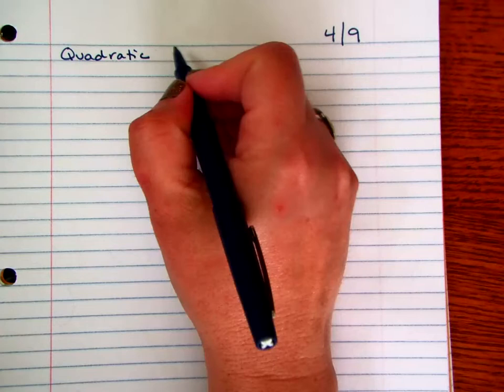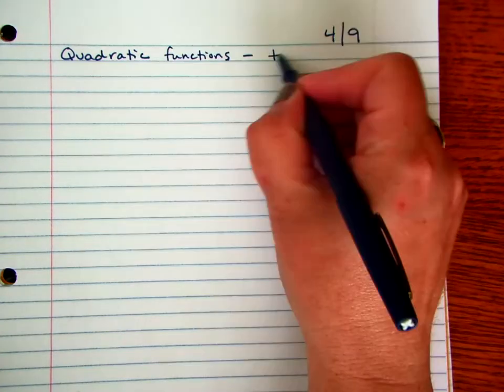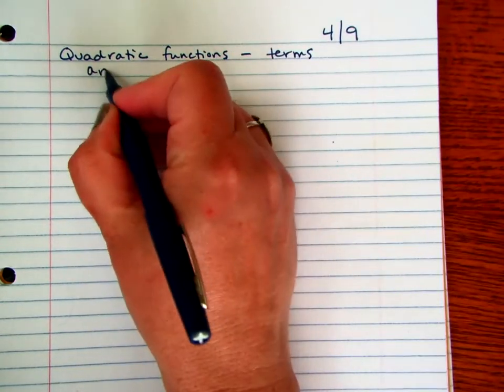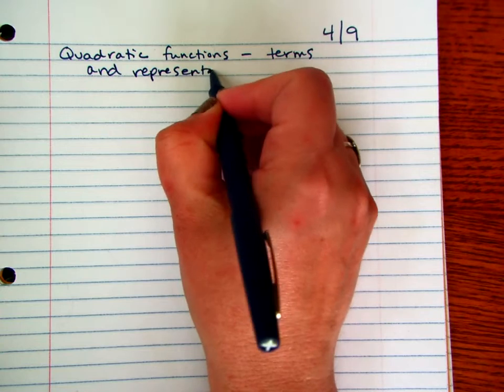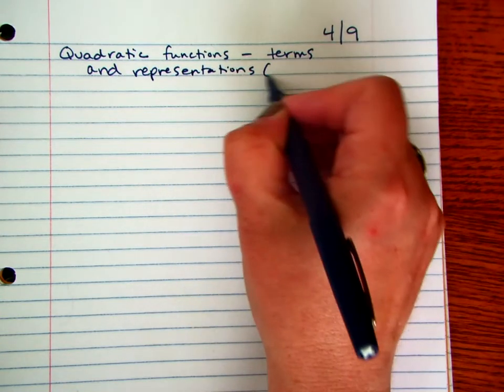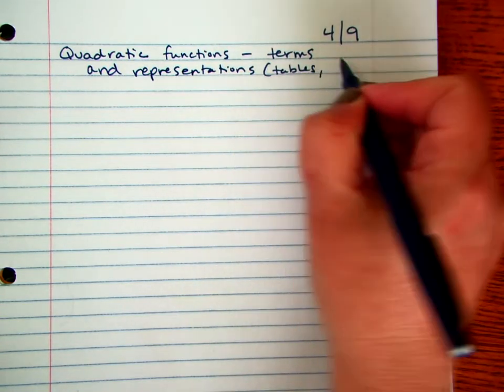So, quadratic functions. Okay, so specifically we're going to be doing terms and representations, meaning tables, graphs, and equations.